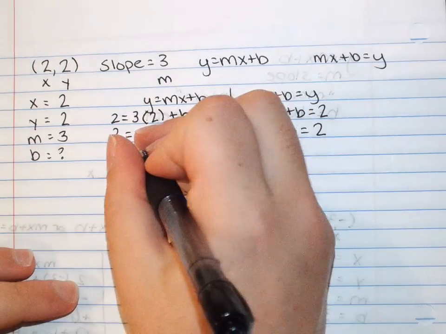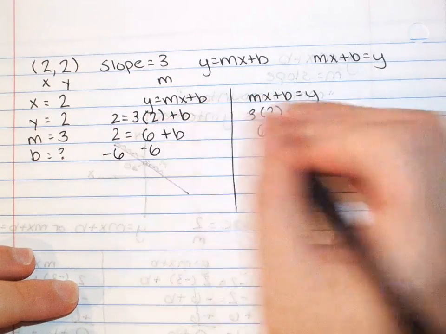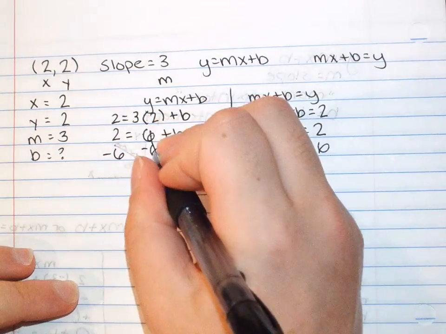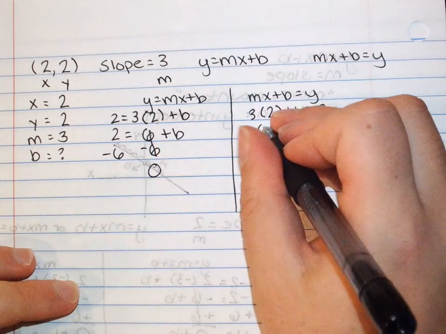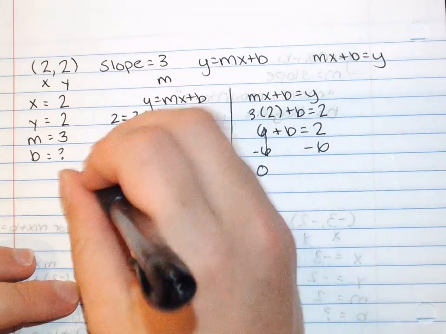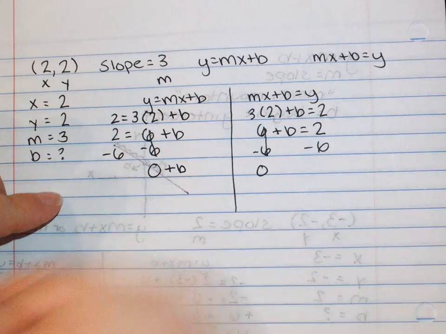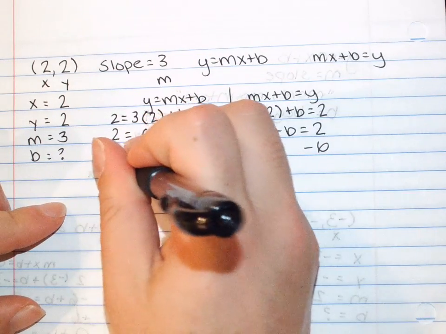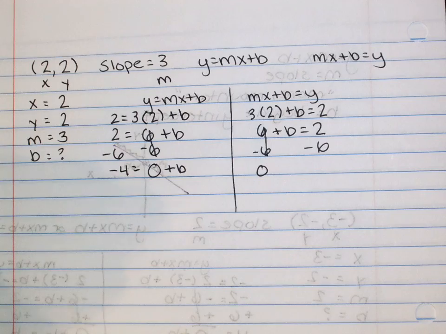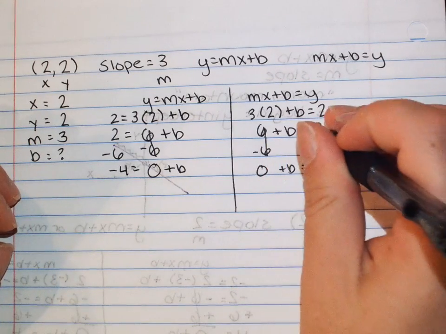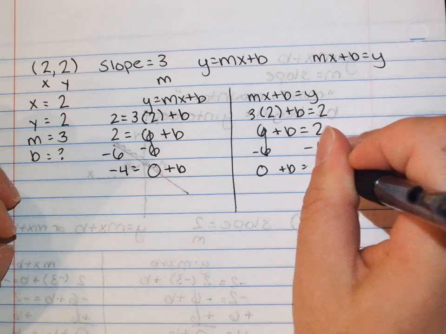I'm going to subtract 6 from both sides. This will equal 0. This will equal 0. 0 plus b. 2 minus 6 is negative 4. So negative 4 equals 0 plus b. 0 plus b equals 2 minus 6 is negative 4.